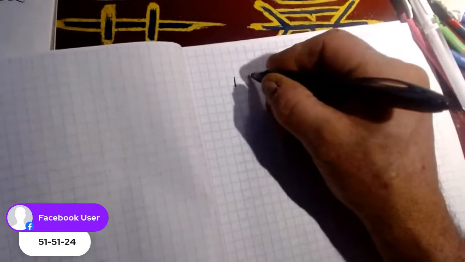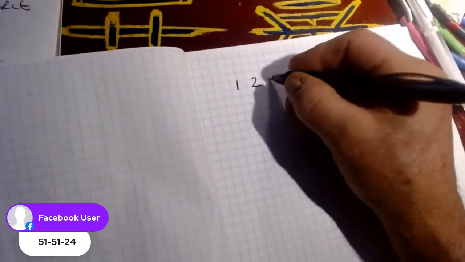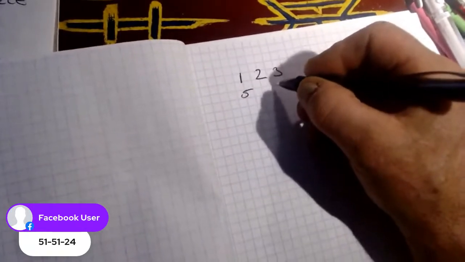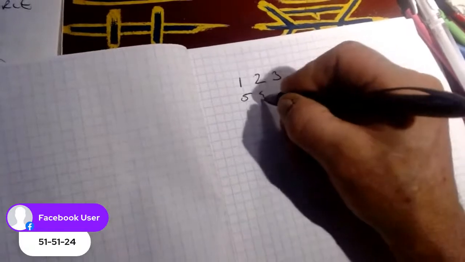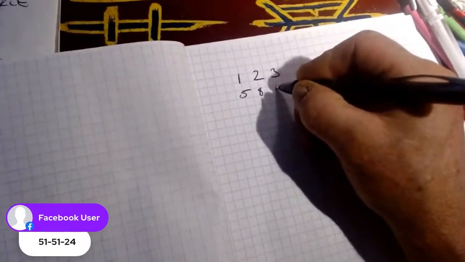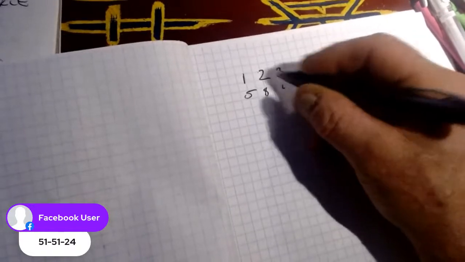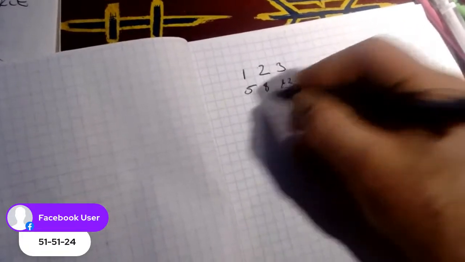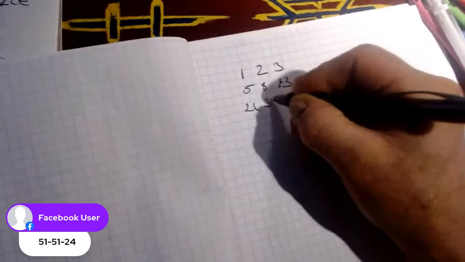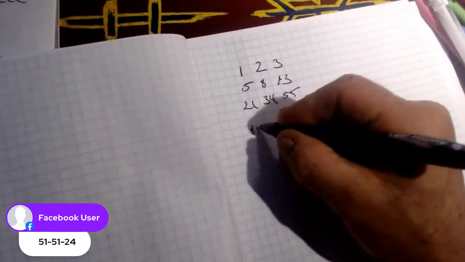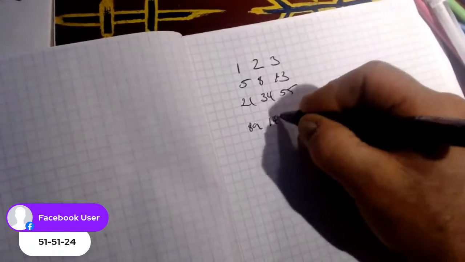Yeah, of course we need a bigger audience. 1, 2, 3, 5, 8. You see, this is 13, right? But I break it down, and this is 13, 21, 34, 55, 89, 144.